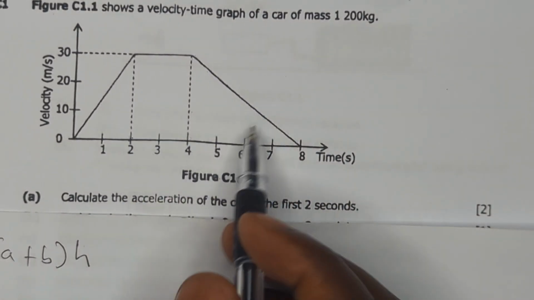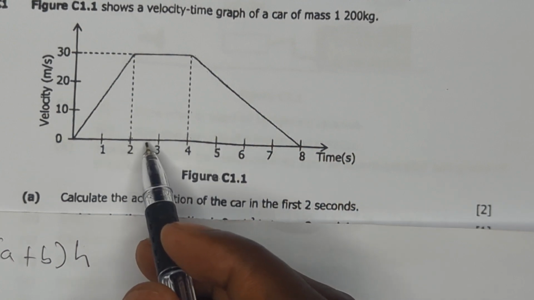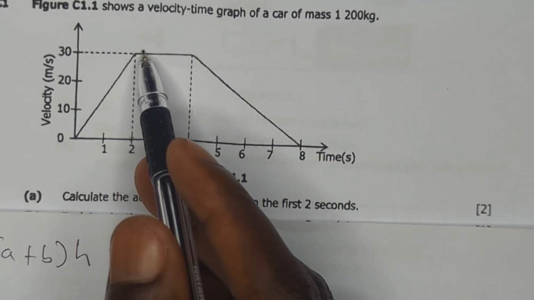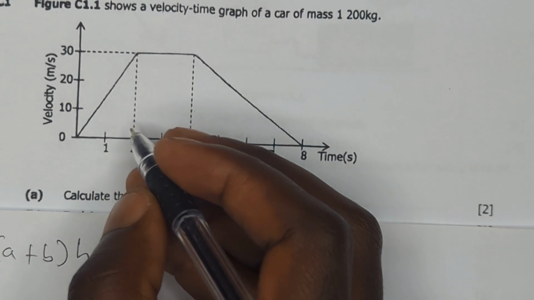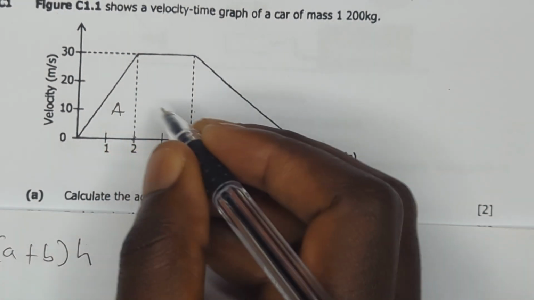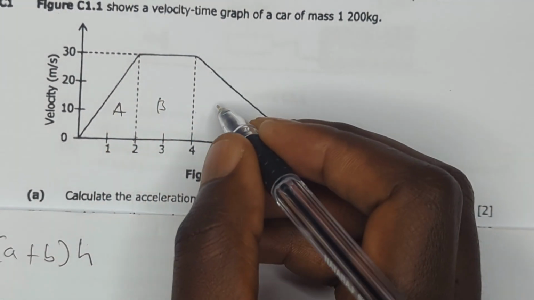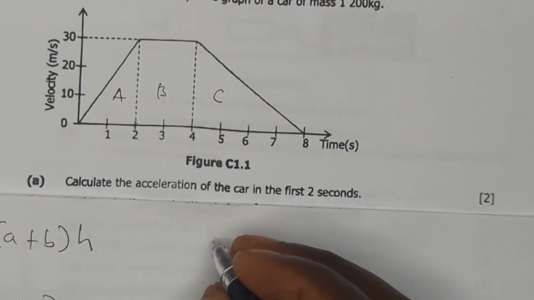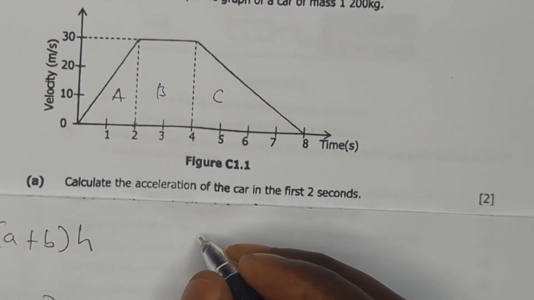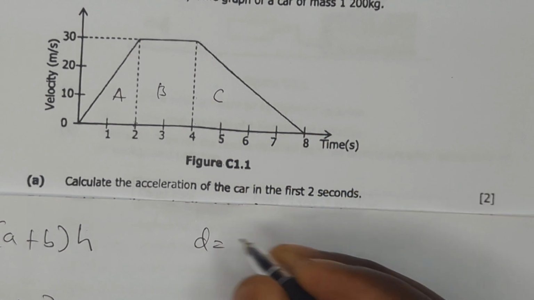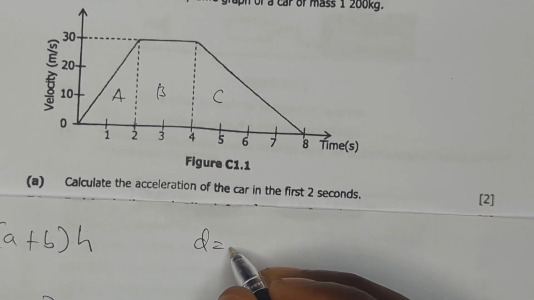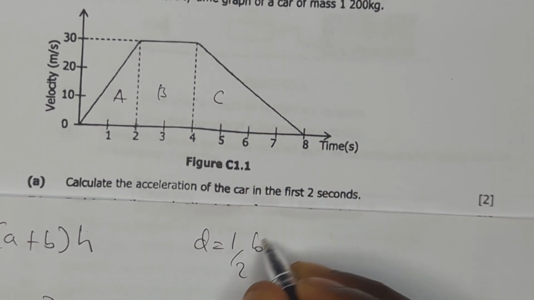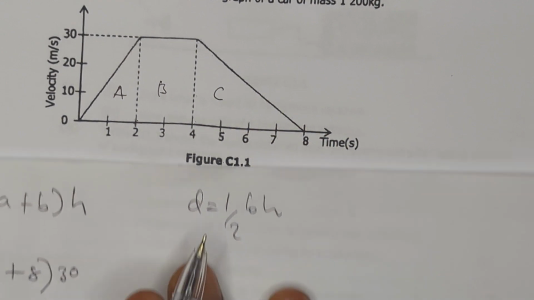As I said, here we have 3 shapes. The first shape, I'll name it part A, this one part B, and this one part C. So to start with, for part A, the distance of A we already calculated for this one, where I said half BH, since it is a triangle.